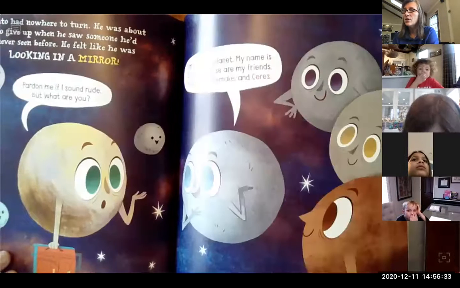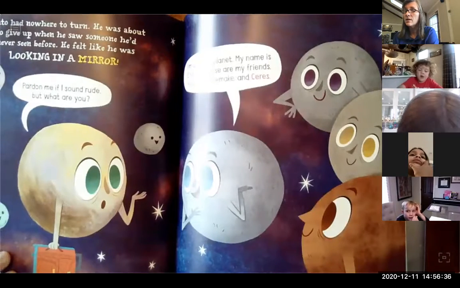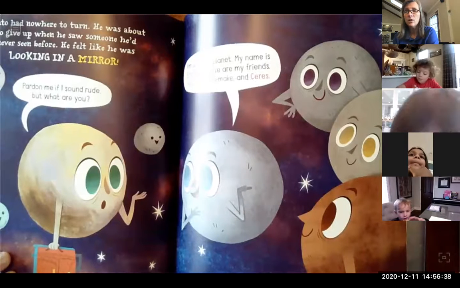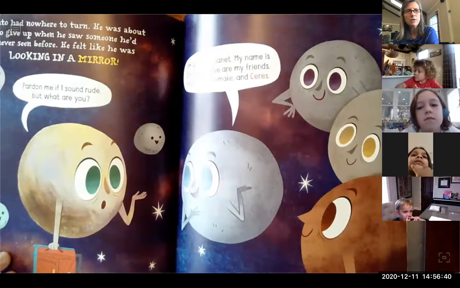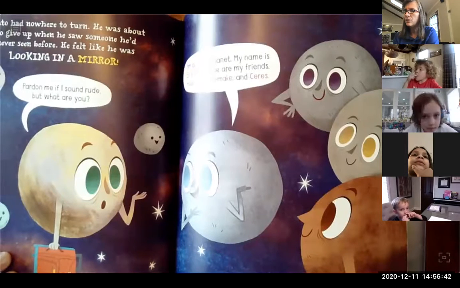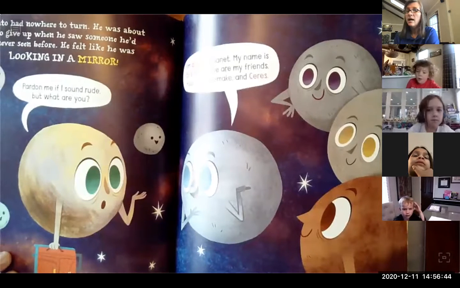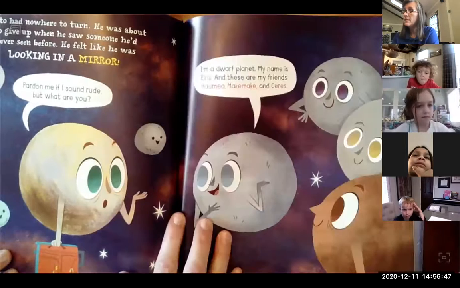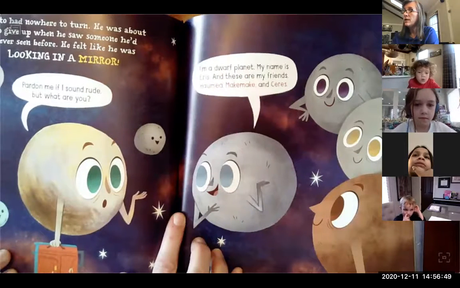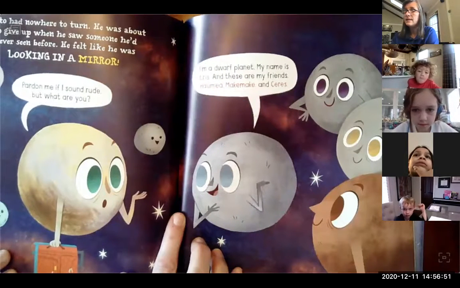Pluto had nowhere to turn. He was about to give up when he saw someone he'd never seen before. He felt like he was looking in a mirror. Pardon me if I sound rude, but what are you? I'm a dwarf planet. My name is Eris, and these are my friends, Haumea, Makemake, and Ceres.